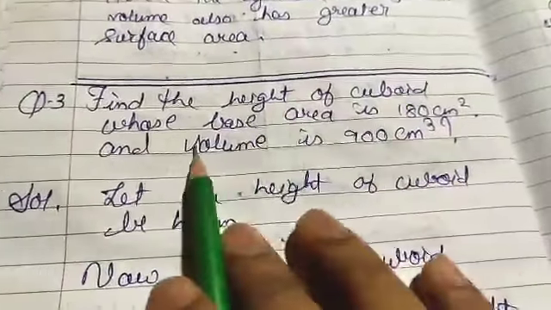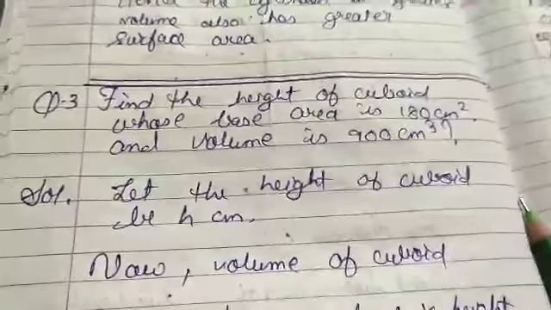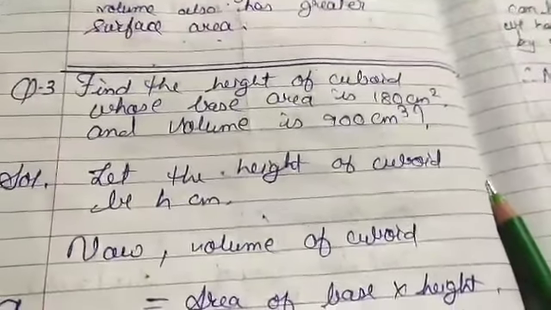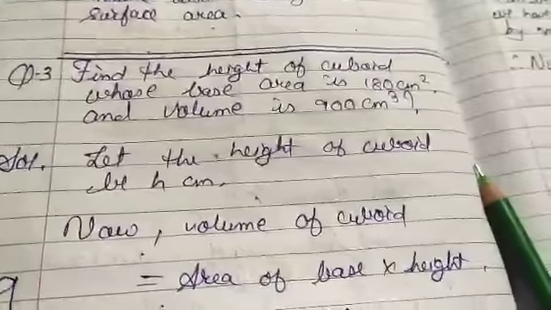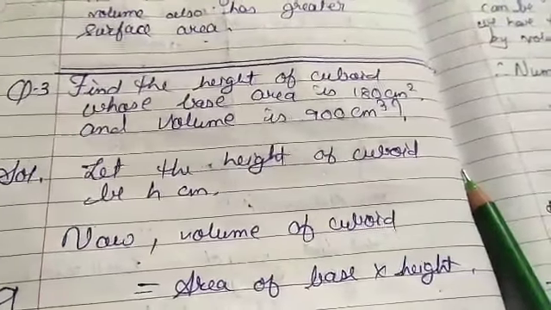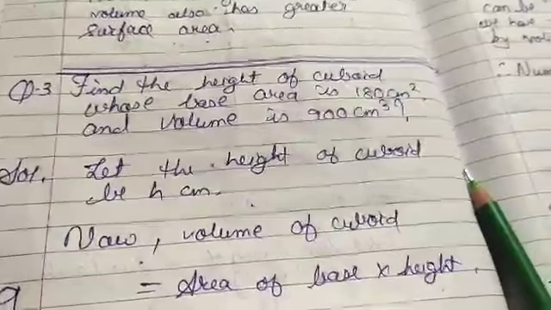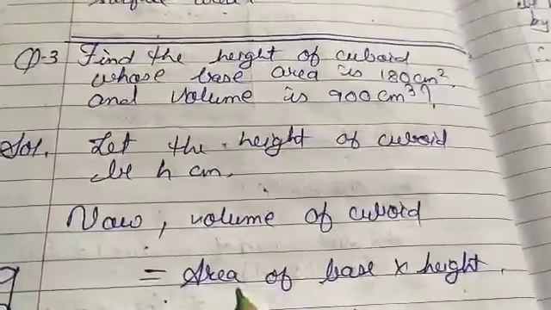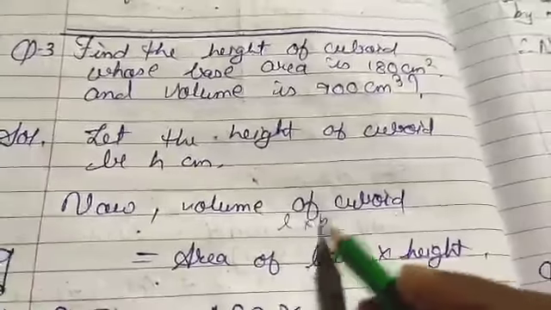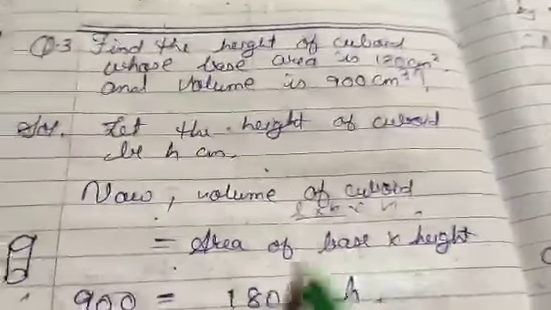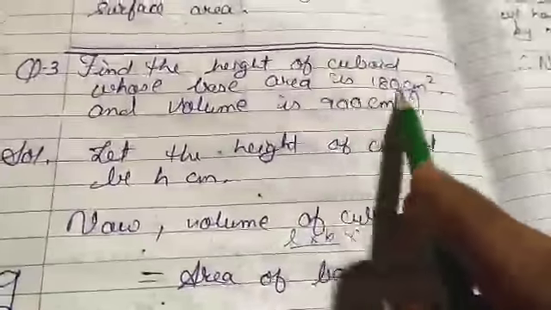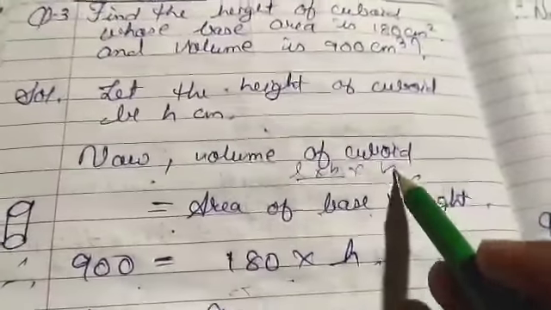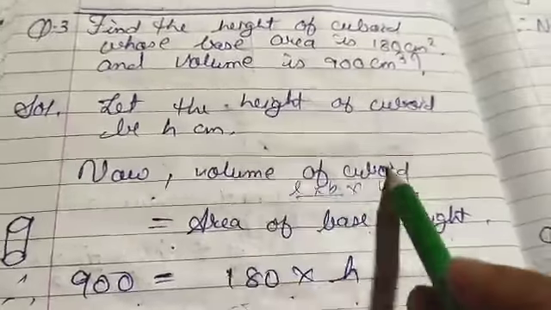Find the height of a cuboid whose base area is 180 centimeter square and volume is 900 centimeter cube. Now dear student, here we need to find the height of the cuboid whose base area is 180 and the volume is also given. So let us apply the formula of volume of cuboid. The volume of a cuboid is L into B into H. L into B is the area of base, so its value is given, 180, and we need to find the height. The volume is given as 900 centimeter cube.